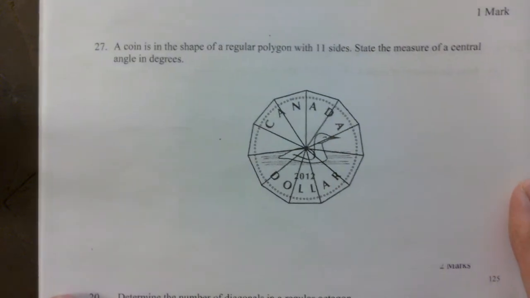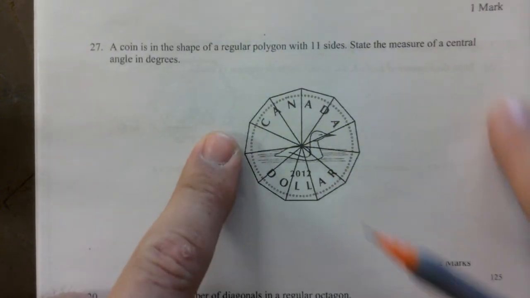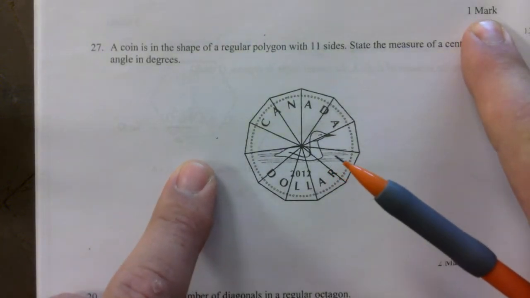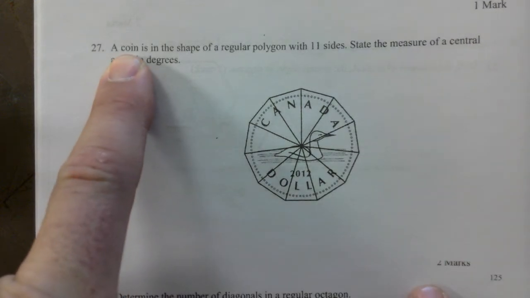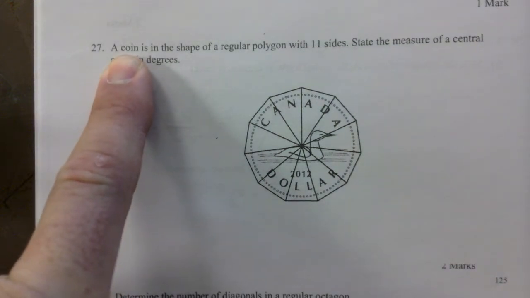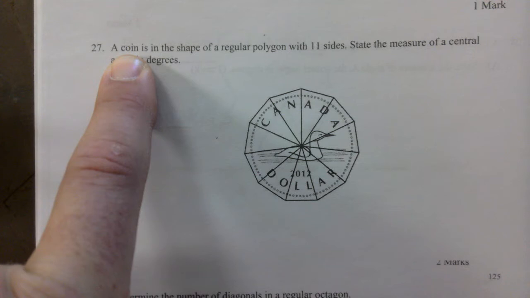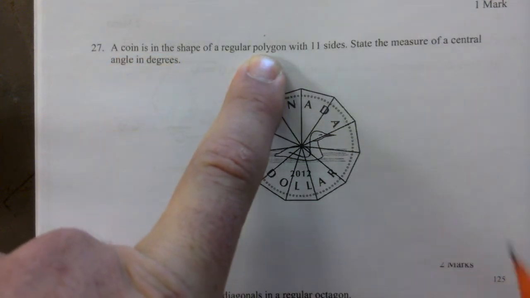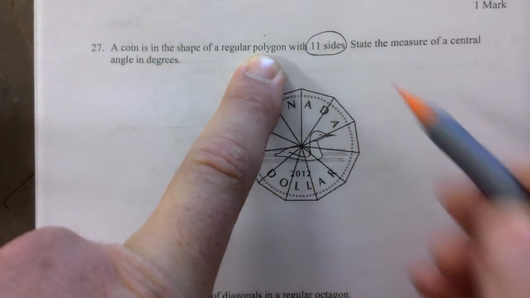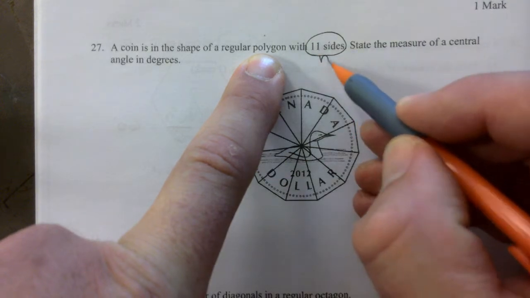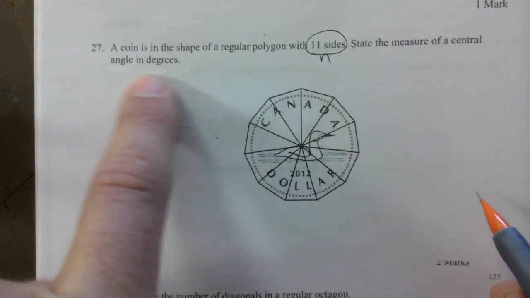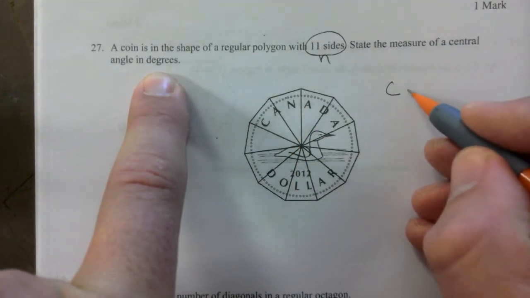Question 27. 1 mark, keep that in mind. That can't be too much work. If it's 2, 3, then it's more work. Okay. A coin is in the shape of a regular polygon with 11 sides, so they're nice enough to tell us that. That's n. State the measure of the central angle in degrees.